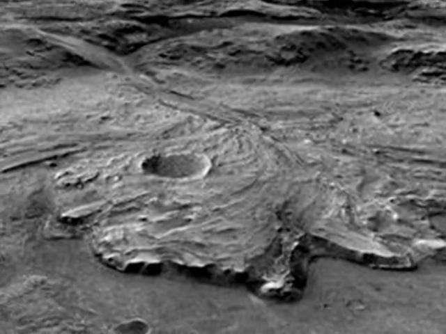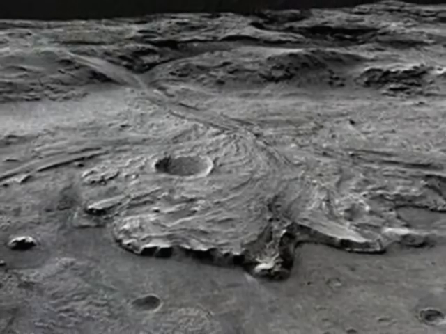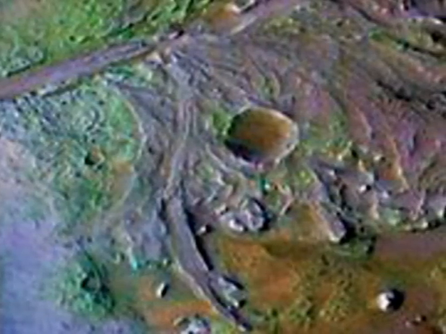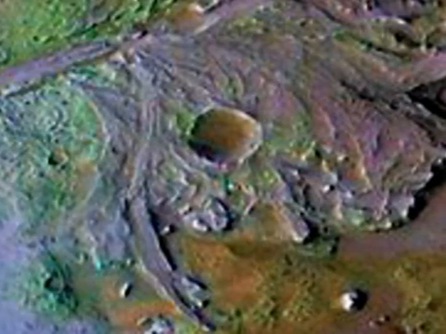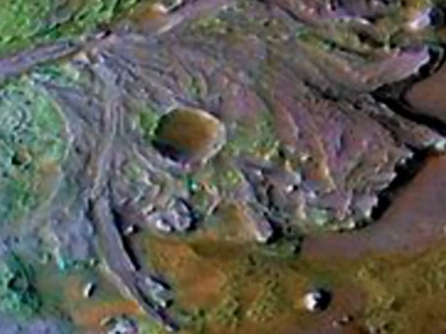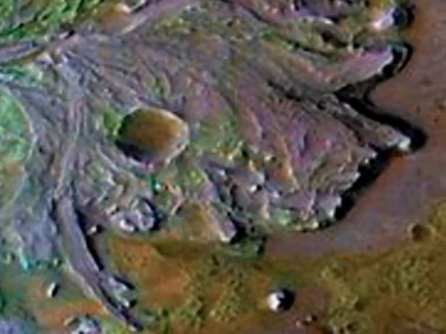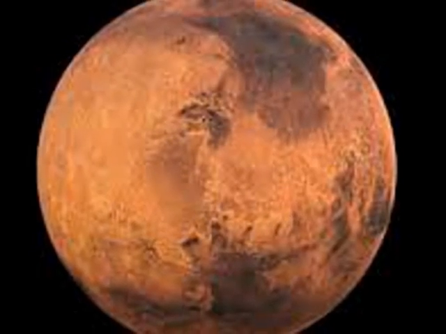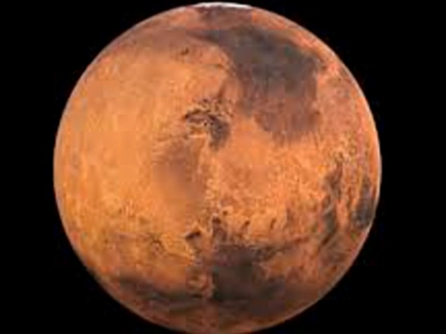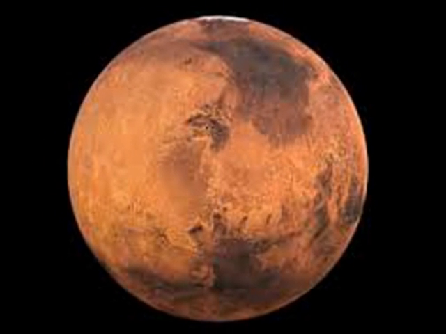Many channels end in low areas such as craters. At times, alluvial deposits called deltas form where the stream has entered a crater, appearing just like a stream entering a lake, like on Earth. These networks happened in Mars' distant past, when Mars was much warmer and wetter.